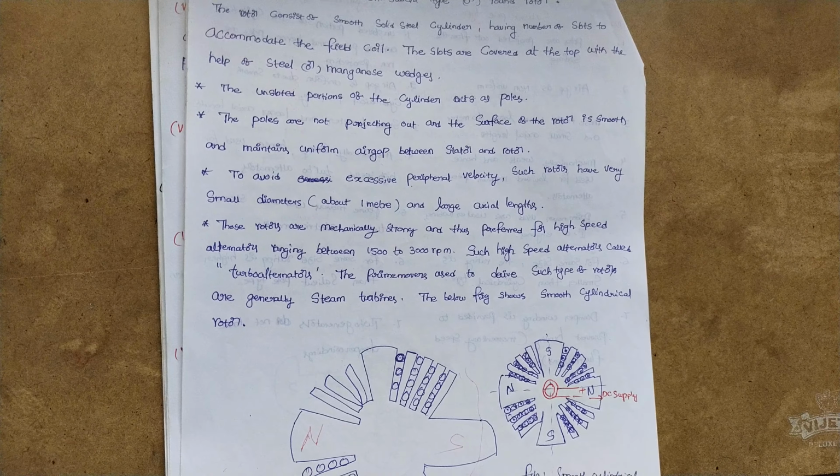In star as well as delta, you can represent the alternator like this. It is a star connected alternator. The 6 terminals or 3 terminals will be brought out. These are R, Y, B. In star connection, the neutral will be there. Or you can connect in delta also.